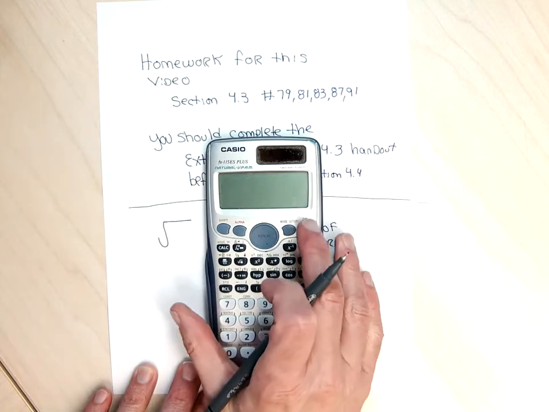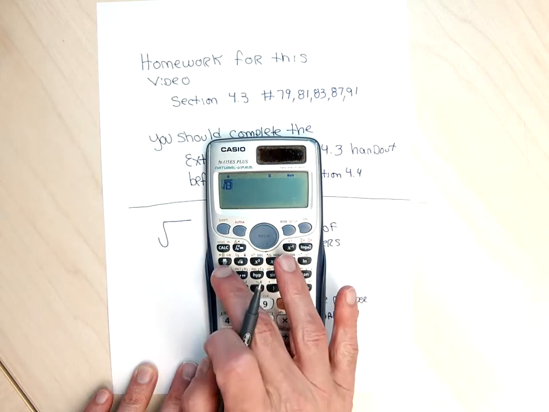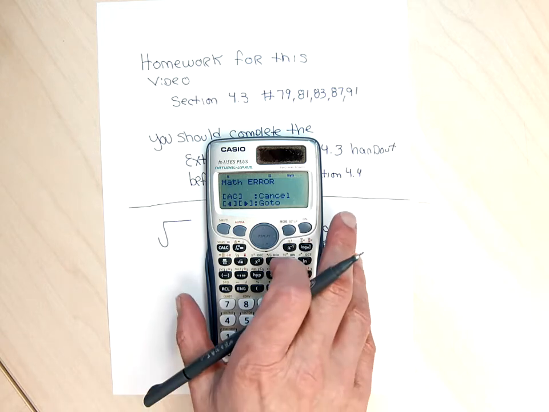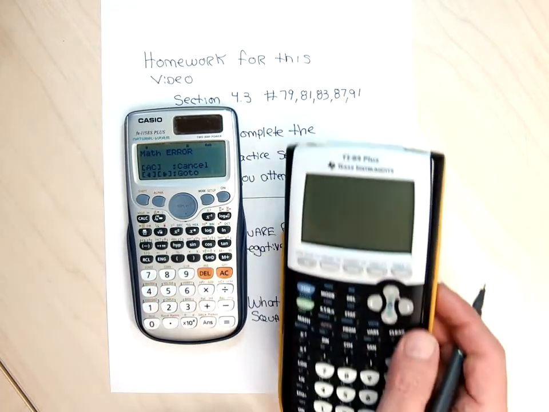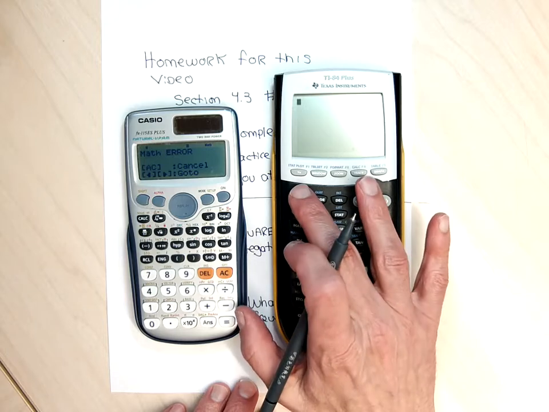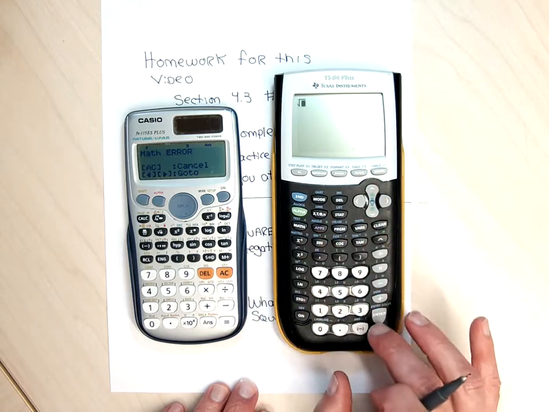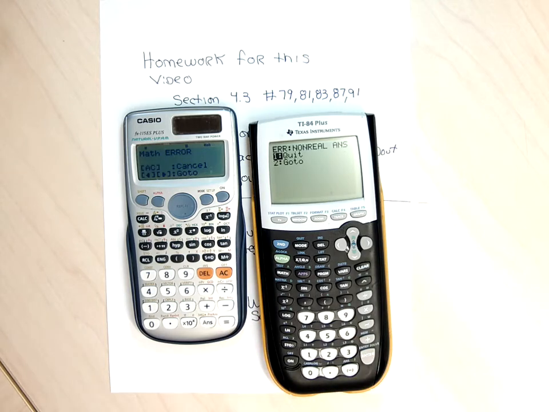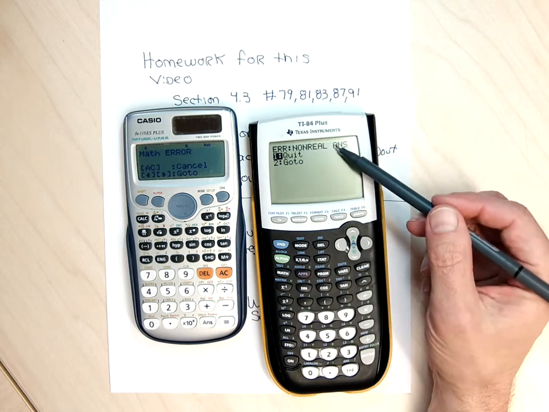If I do this on my calculator, the square root of -9, my calculator gives me a math error because there is no positive number that if you square it, you can get -9. My more expensive $100 calculator gives a nicer answer. It says error, non-real answer.